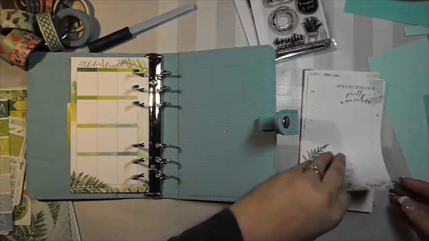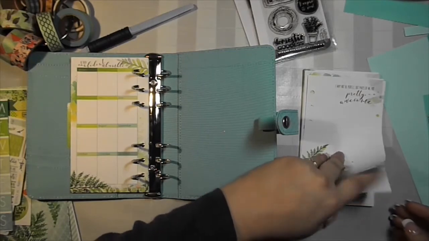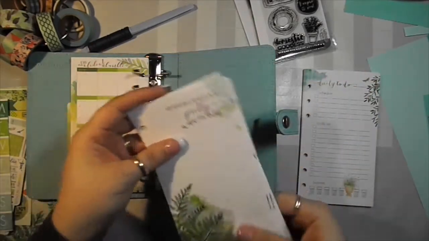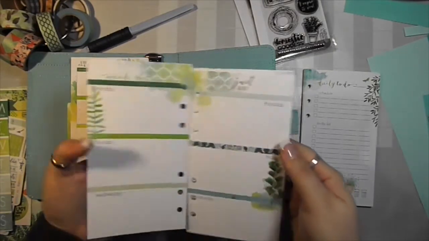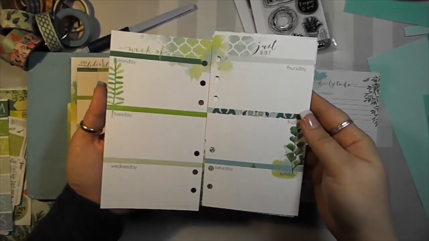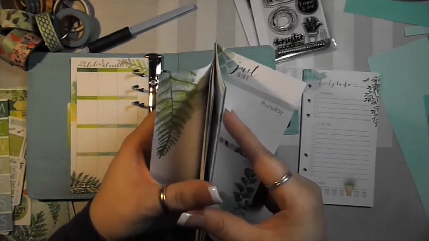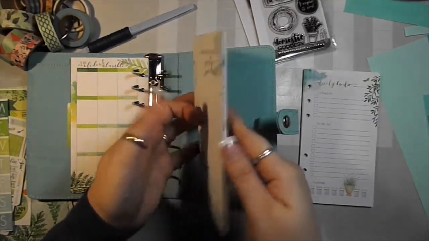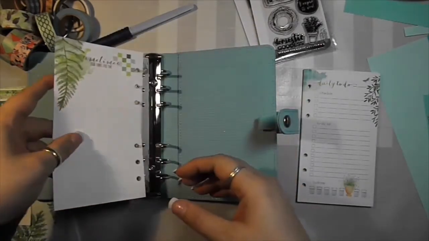Then I'm going to put in the week at a glance. I think that's all of them. Yeah. So then I'm going to put the week at a glance on 2 pages. And there are 1, 2, 3, 4, 5 sets of these for the month of May.